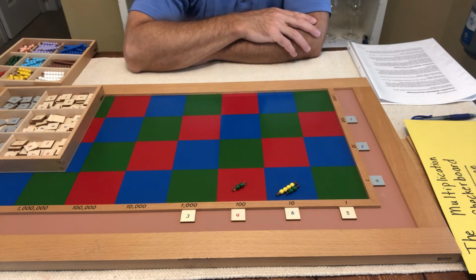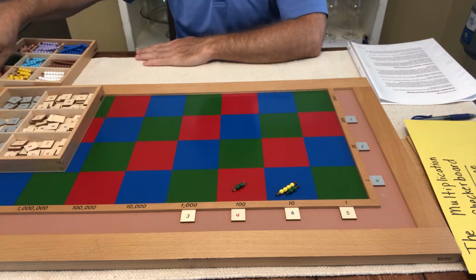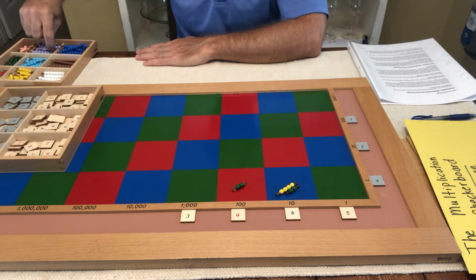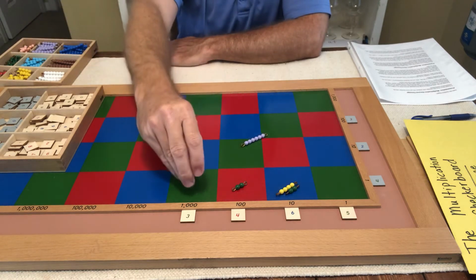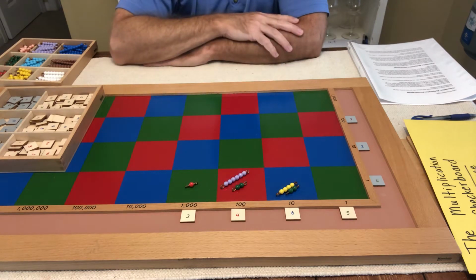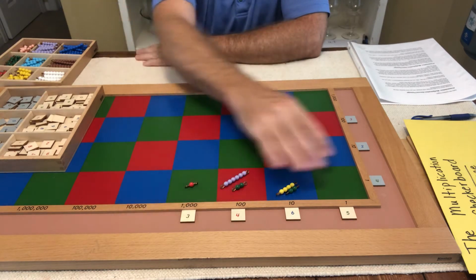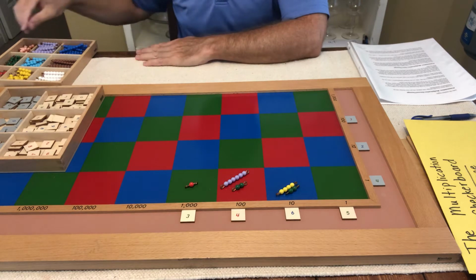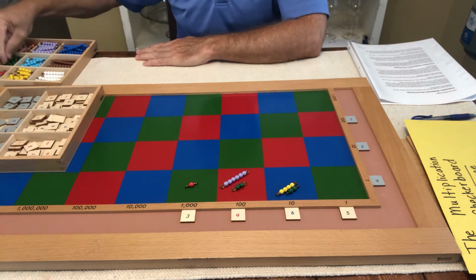Then I'm going to multiply the hundreds times the units. 4 times 4 is 16, 1, 6, and then 3 times 4 is 12.